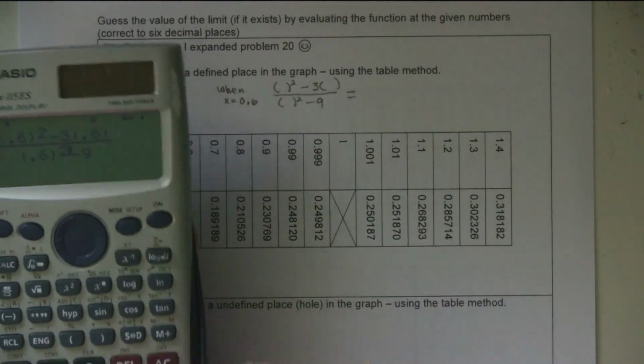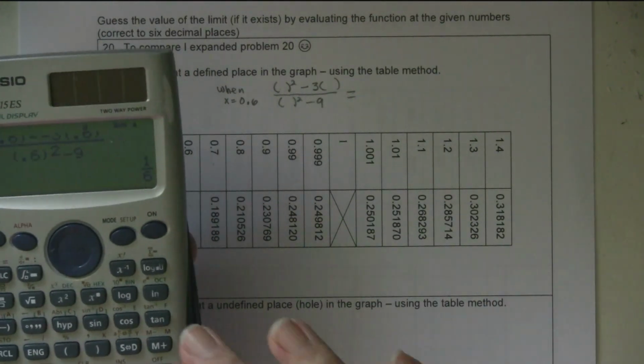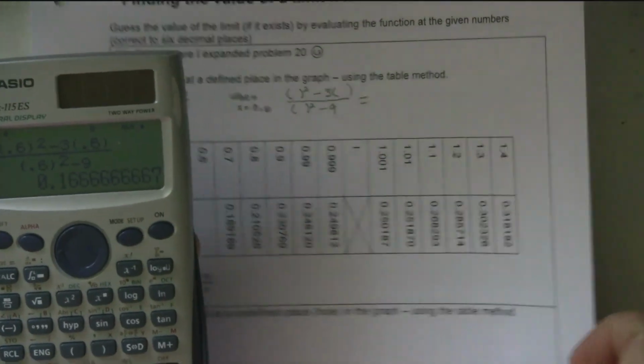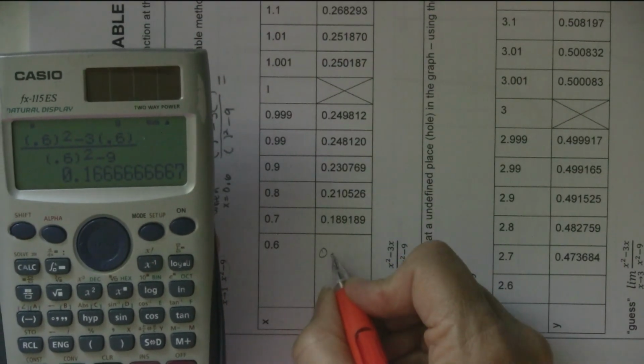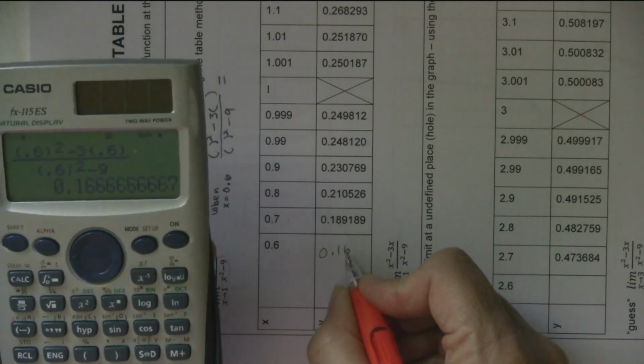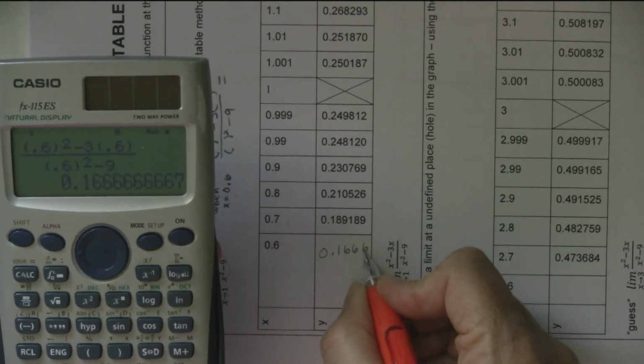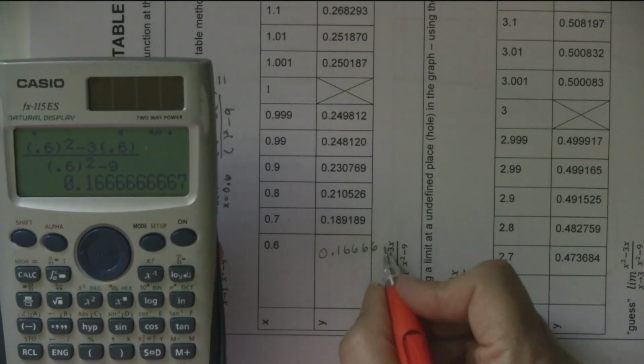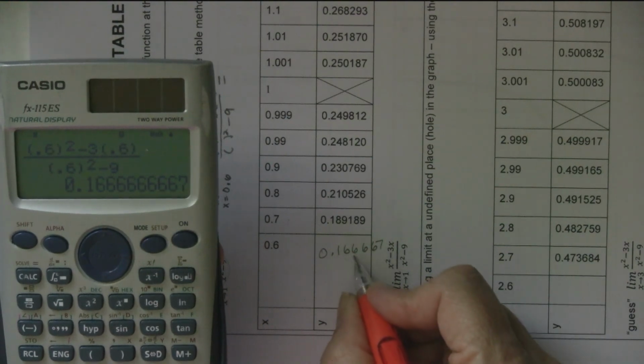And so for 0.6 we got 1/6, which, when I write it as a decimal, is 0.16666, and then 7, if I round appropriately to 6 decimal places.